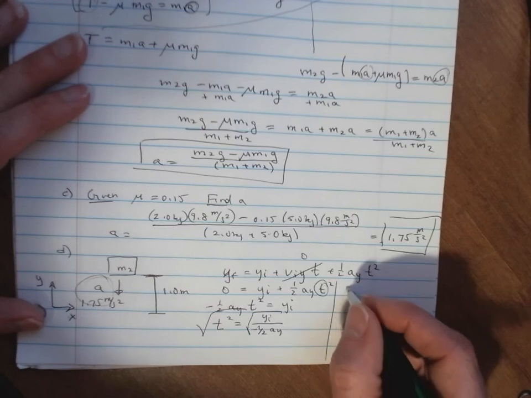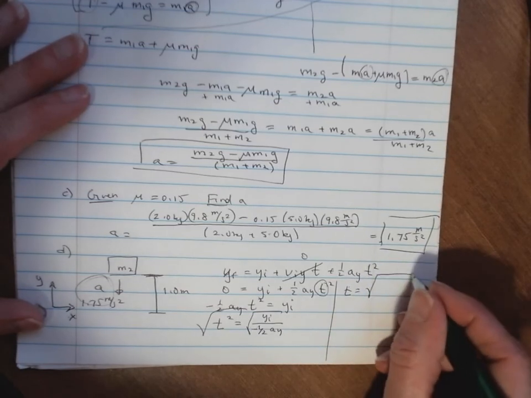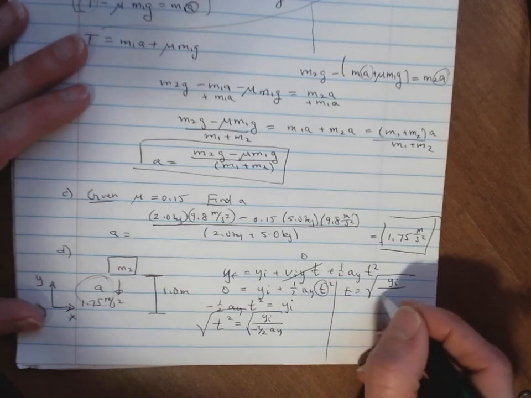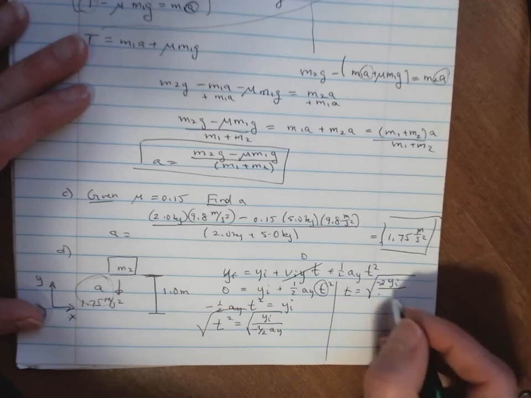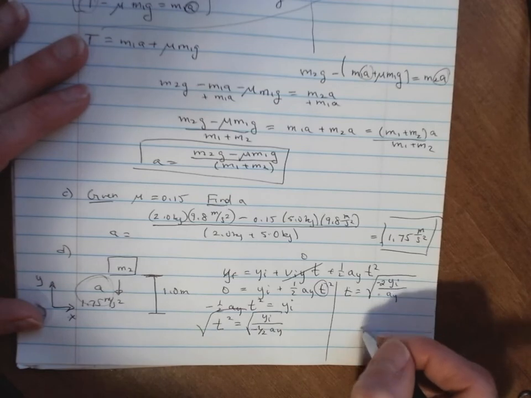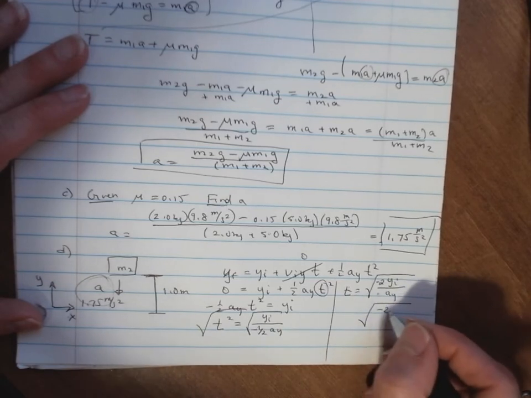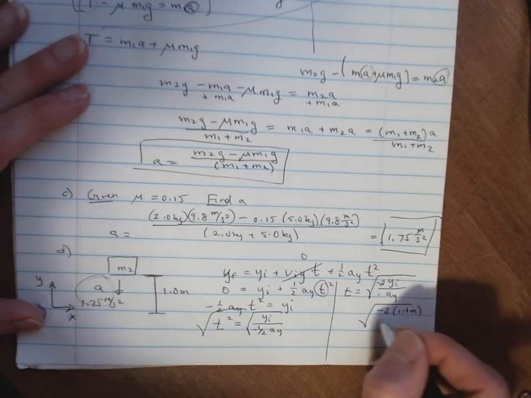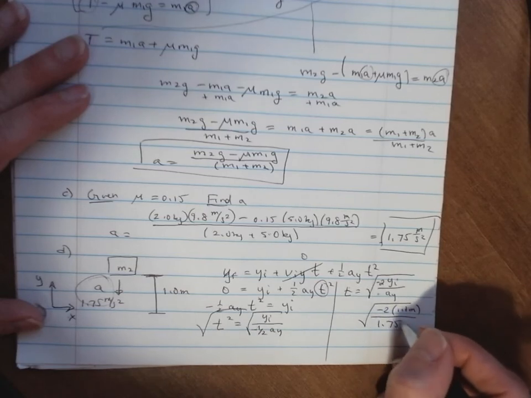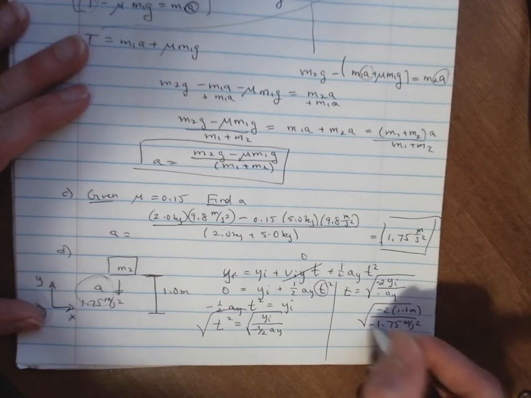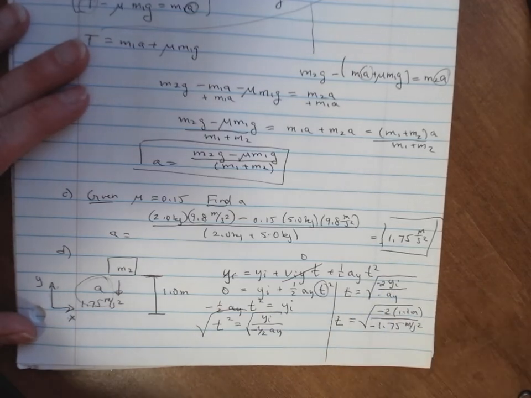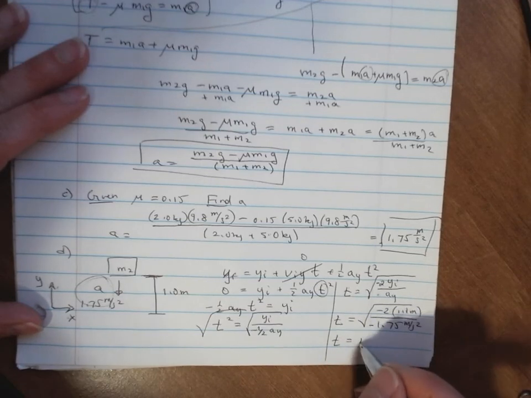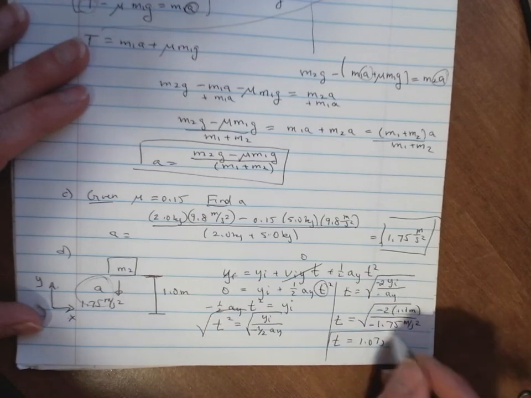Okay, so we get the time is the square root of negative 2 y initial over ay. And then we can plug in, so negative 2 times 1 meter divided by 1.75 meters per second squared, remembering that the way I set up my coordinate axis here, acceleration is negative. So if we plug in our values and solve for time, we get t equals 1.07 seconds.